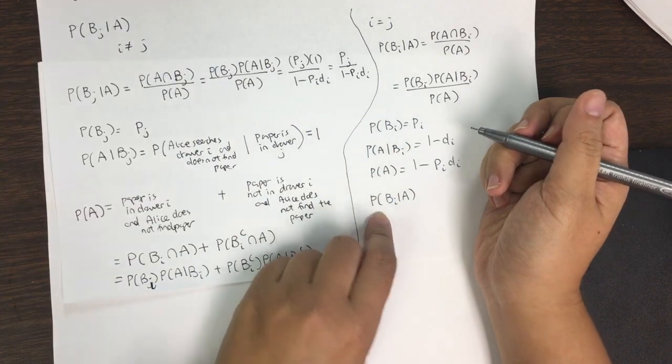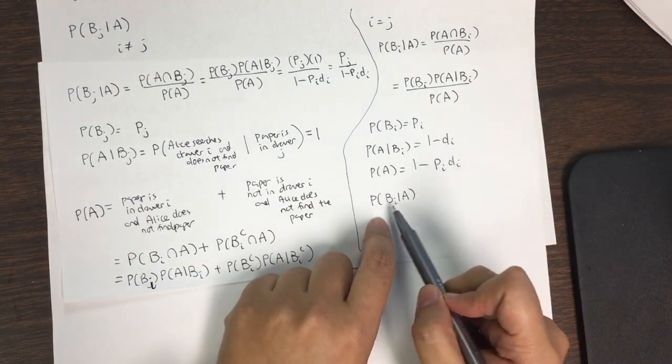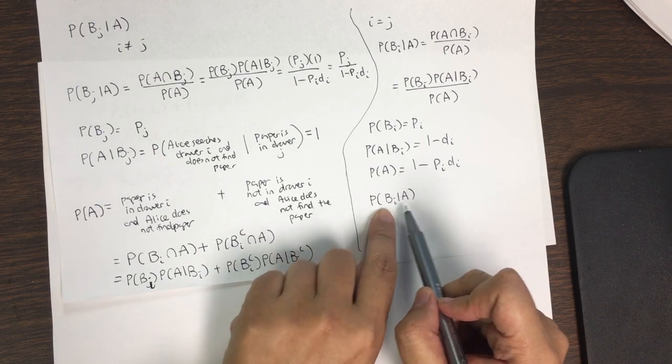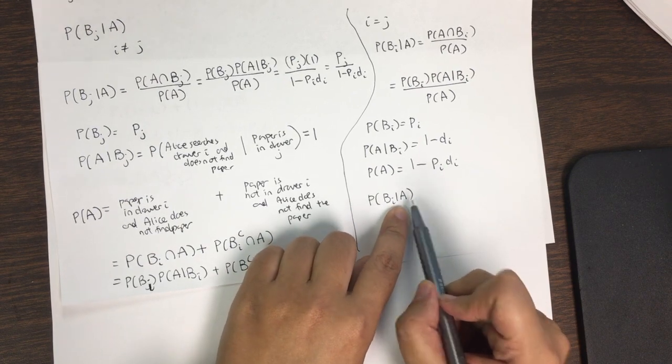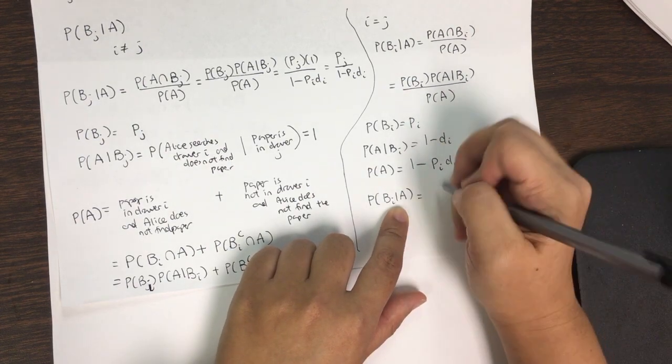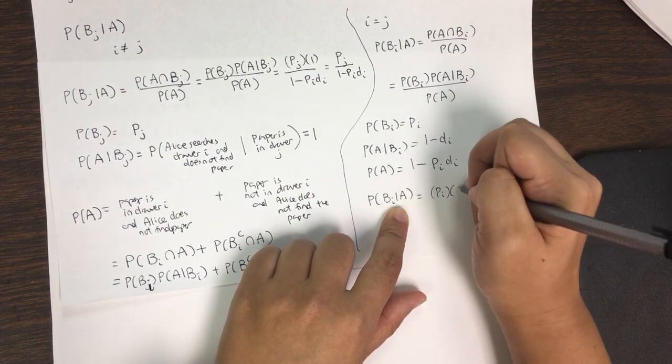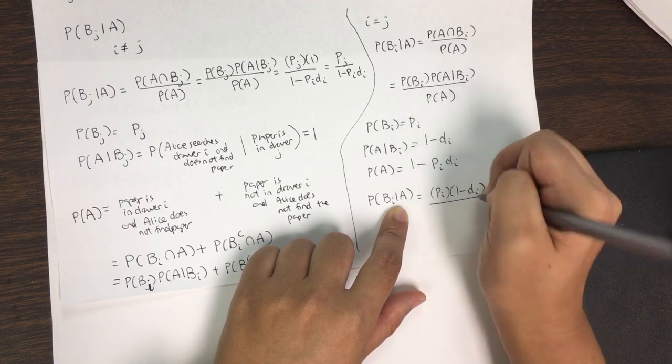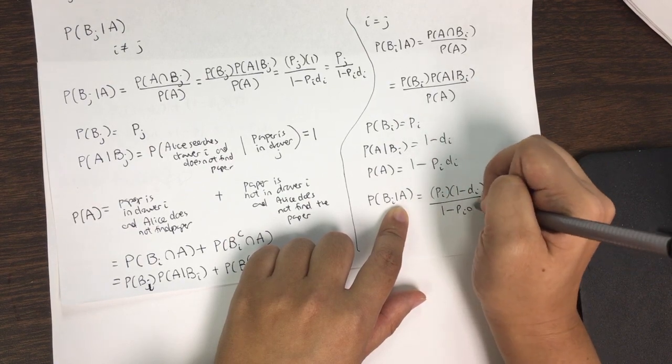So putting this together, the probability that the term paper is in drawer I, given that Alice searched for the term paper in drawer I and did not find it, is PI times 1 minus DI divided by 1 minus PI DI.